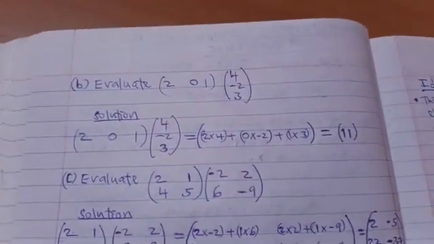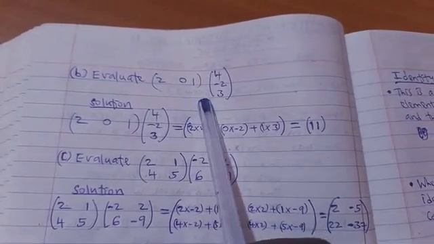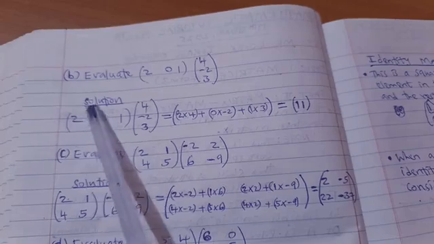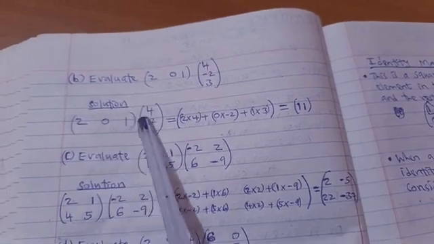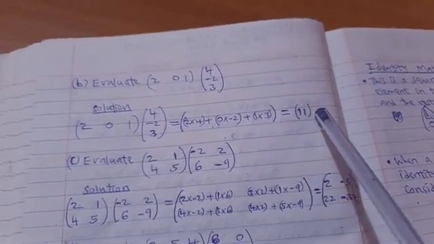Question B. Evaluate [2 0 1] times [4, -2, 3]. Row by column means 2 times 4 plus 0 times negative 2 plus 1 times 3, which gives us 11.